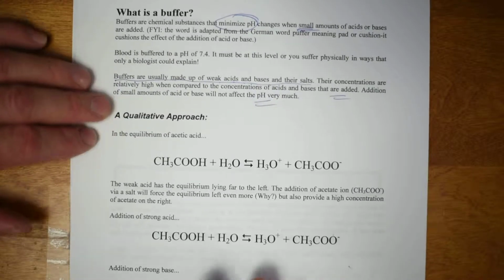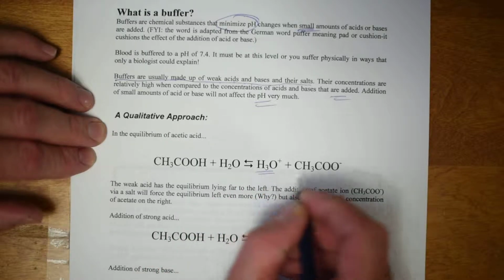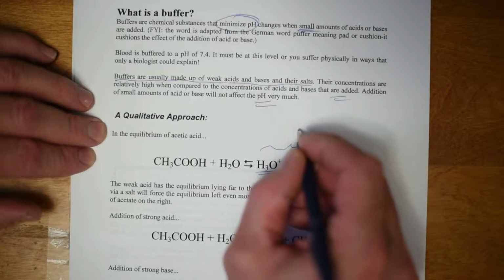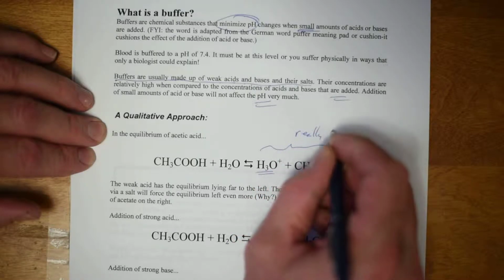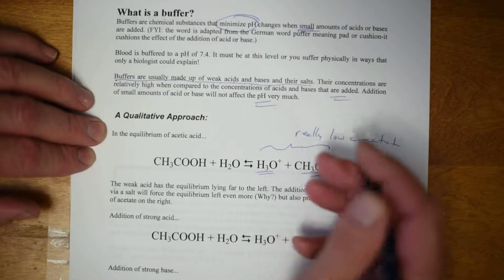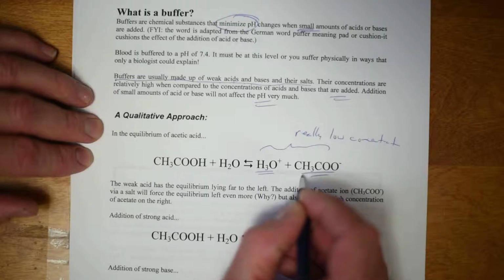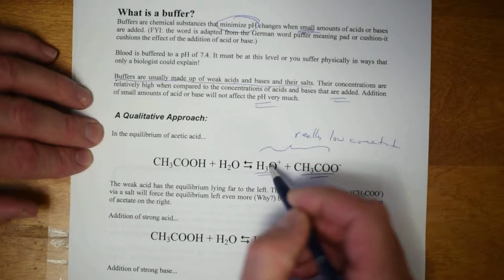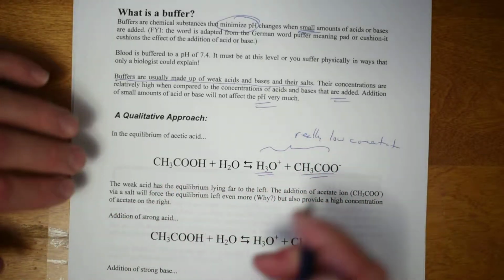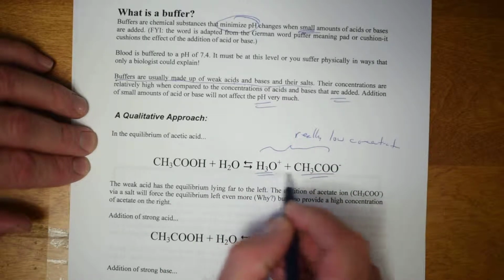Here's the qualitative approach. If I just took acetic acid and dissolved it in water, I get a little bit of hydronium ion and I get a little bit of acetate. But we know from our previous research that the concentration here is really low. Okay, a really low concentration. So if I add acid or base or acetate or anything, there's not really much to work with on this side. If I added some H3O+, if I had some hydrochloric acid or something like that, we would disturb the pH of this solution because I don't have anything for Le Chatelier's principle to work on. There's just not much of this stuff here.